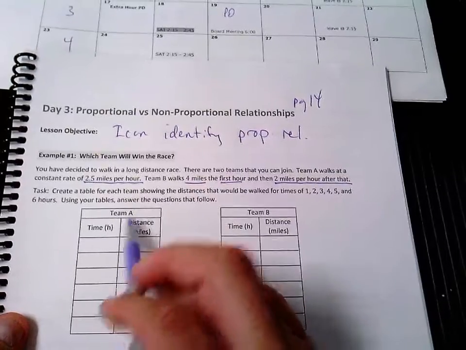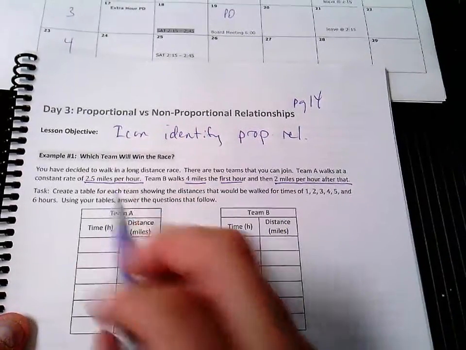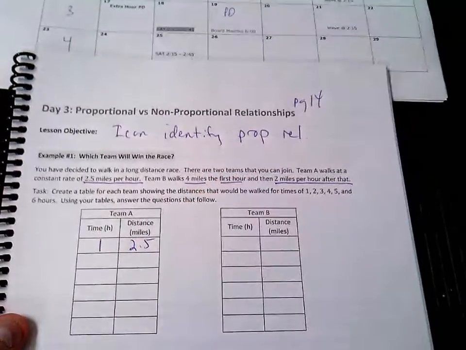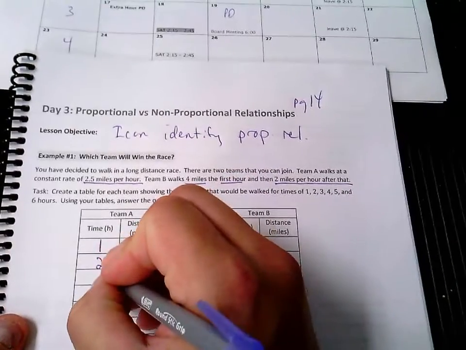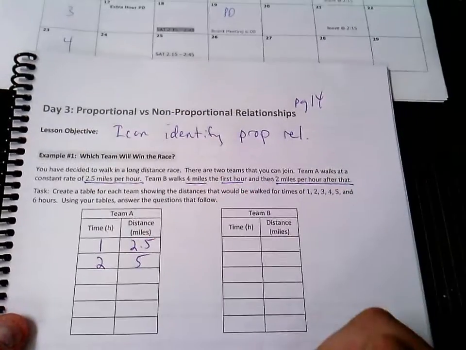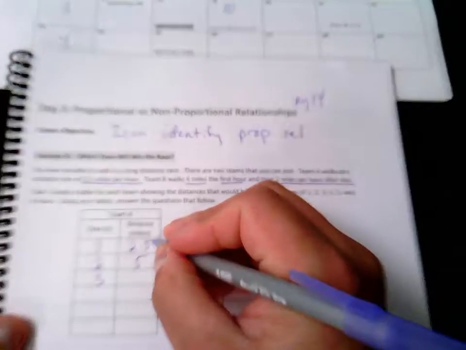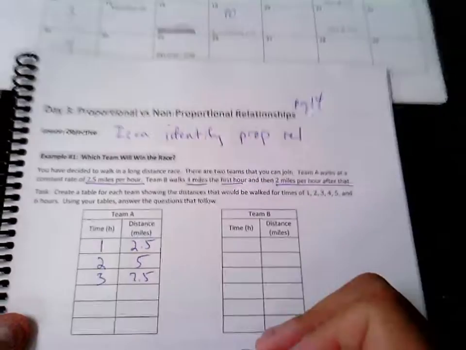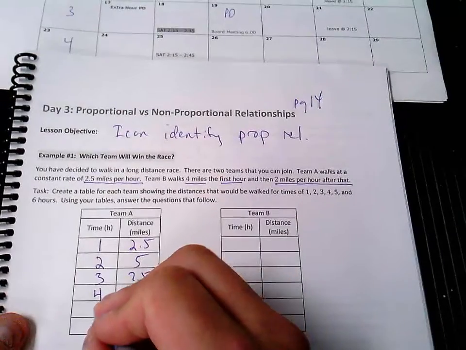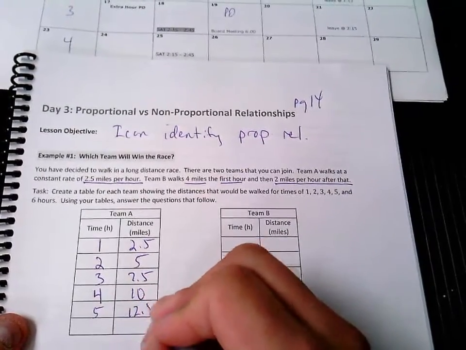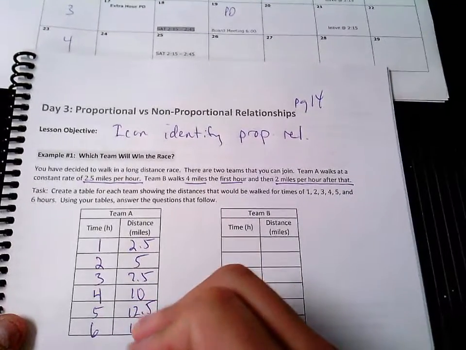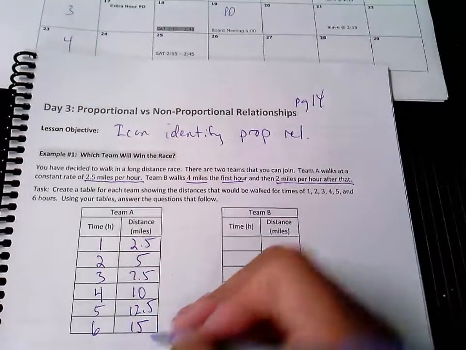All right, Team A. Team A is a constant rate of 2.5 miles per hour. So 1 hour would be 2.5. 2 hours would be another 2.5, which would be 5. Hour 3 would be 7.5. Hour 4 would be 10. Hour 5 would be 12.5. And hour 6 would be 15. So after 6 hours, they've traveled 15 miles.